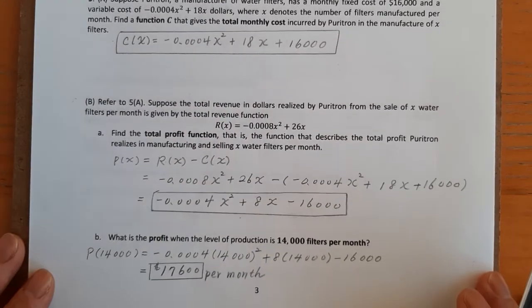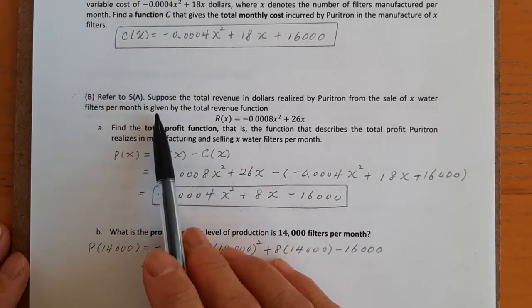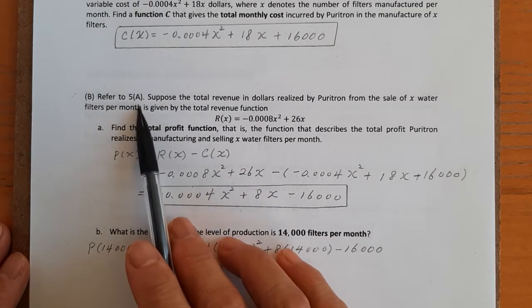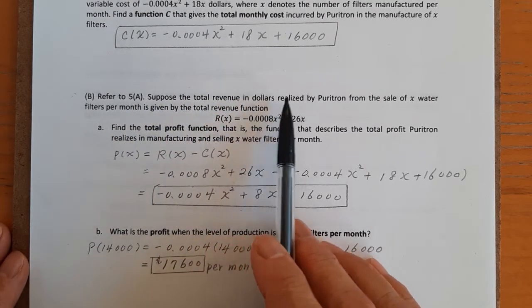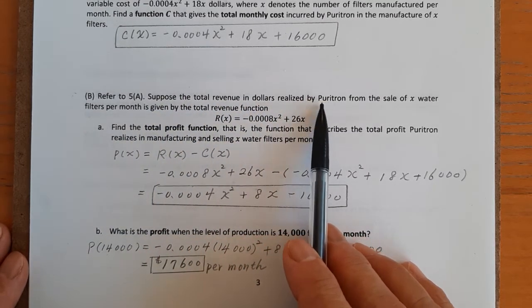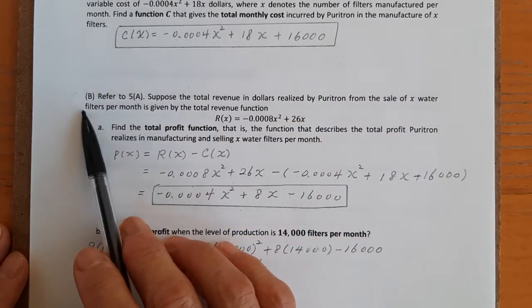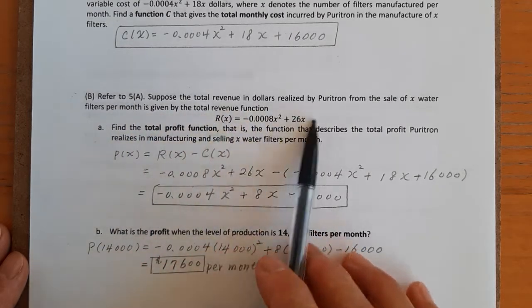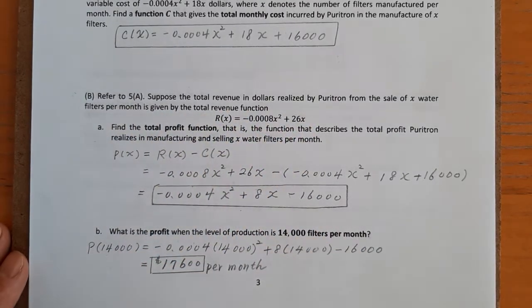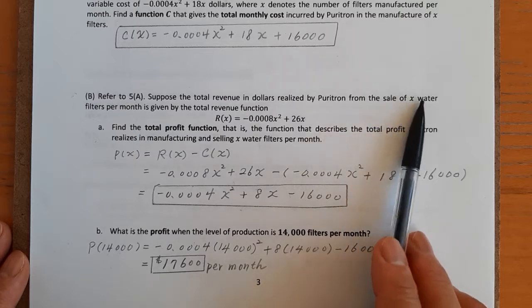Then part B, refer to A. Suppose the total revenue in dollars realized by Purotron from the sales of X water filters per month is given by the total revenue function, which depends on how many filters you sell.